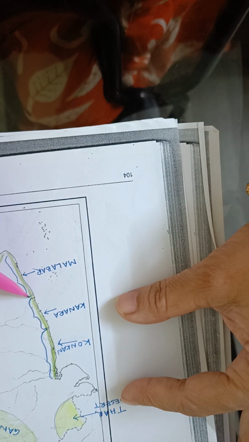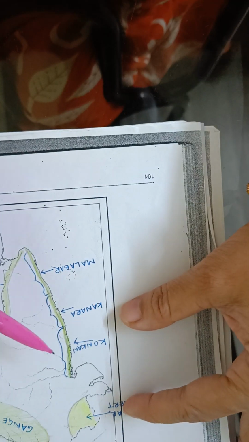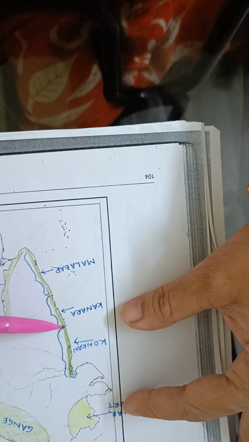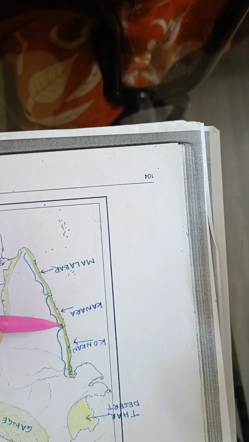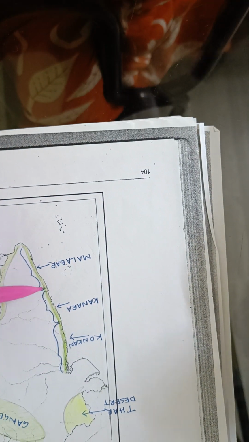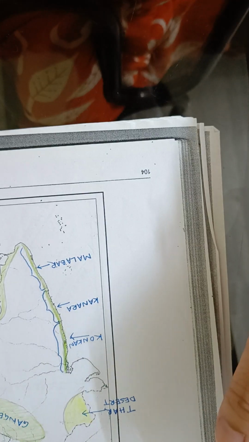So Malabar, Kanara, and Konkan together make all three. Suppose they ask you for the western coastal plain, you have to shade the entire part, or they may ask you to shade only Konkan or Kanara or Malabar, so shade according to the question.